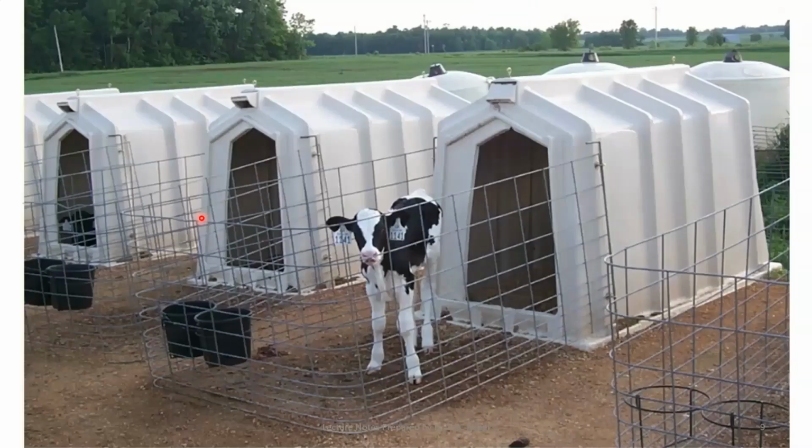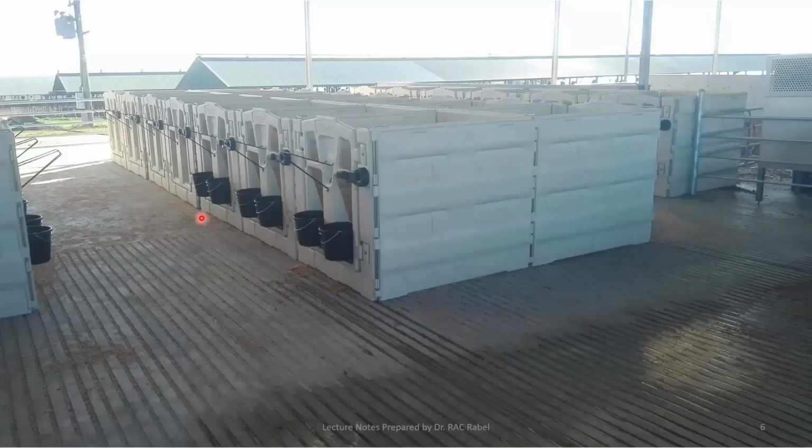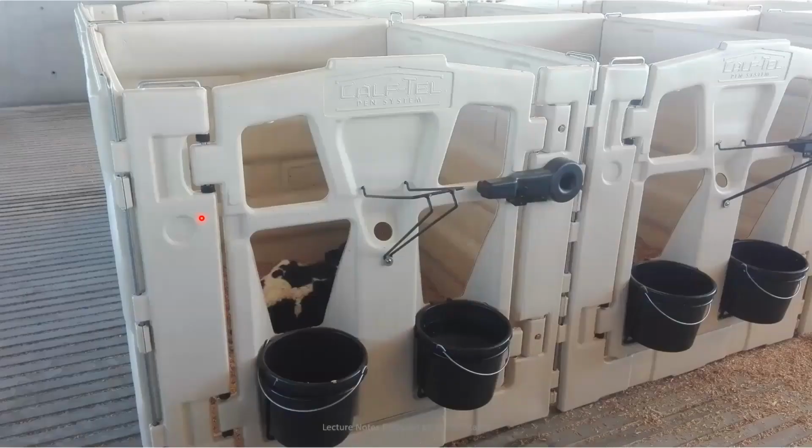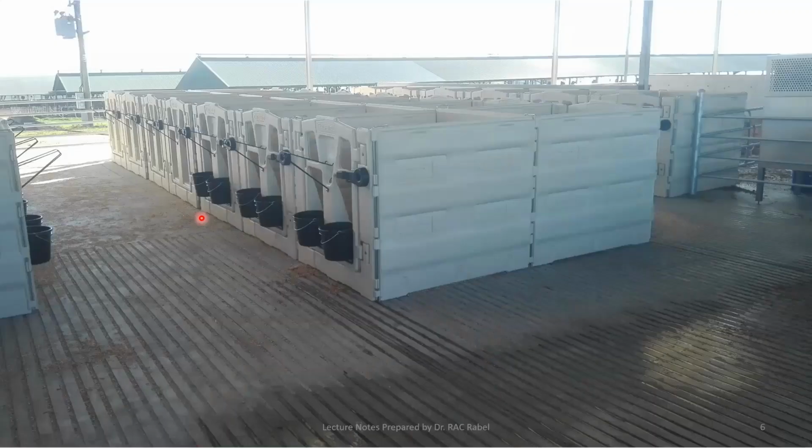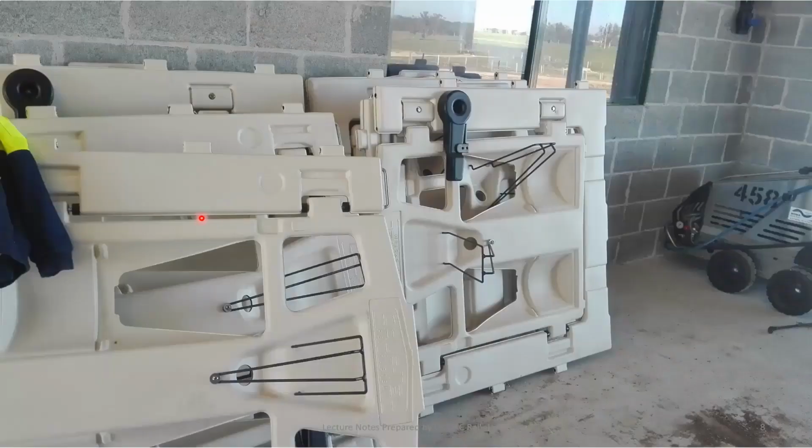Right, so this is a setup where it's outdoors. This was indoors, as you could see, but with open sides, depending on the climate, because it's usually spring calving, right? So spring is not that cold. So you can afford to keep it outside even in temperate weather.